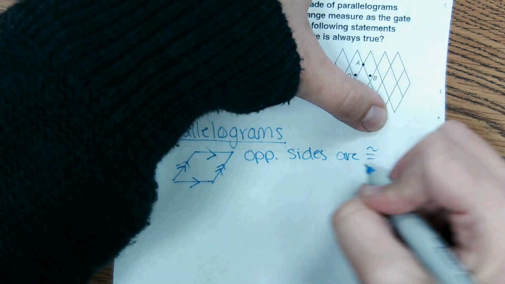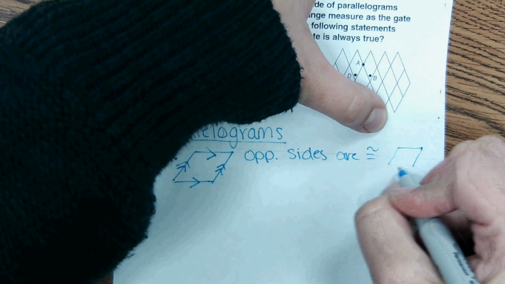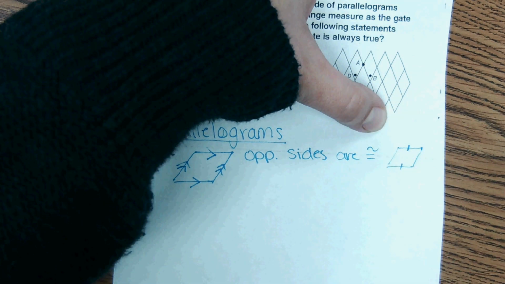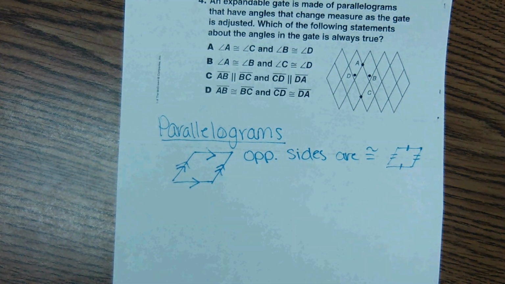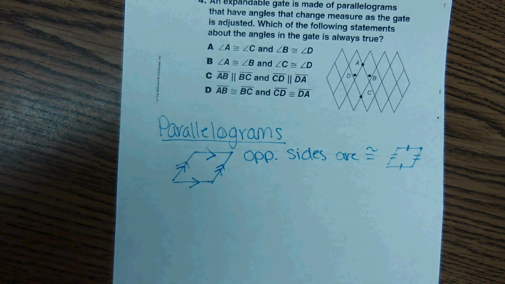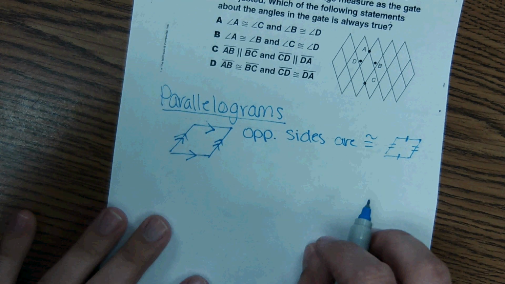When you have a parallelogram, some things that happen are the opposite sides are congruent. Using some heavy abbreviations there. Opposite sides are congruent. So in this parallelogram, this side is the same length as this, and this here is the same length as this.